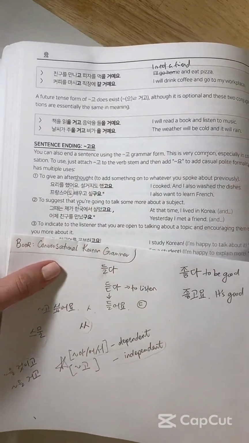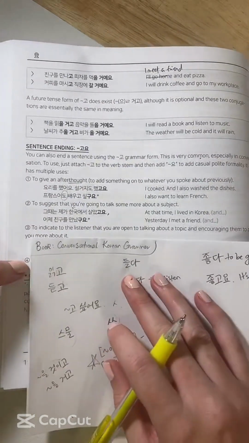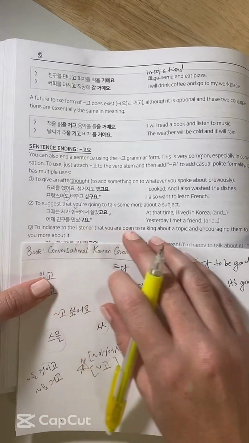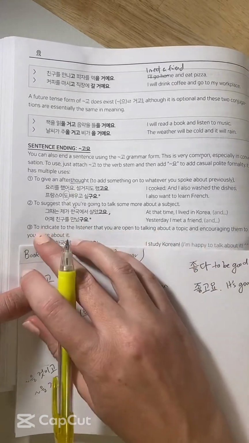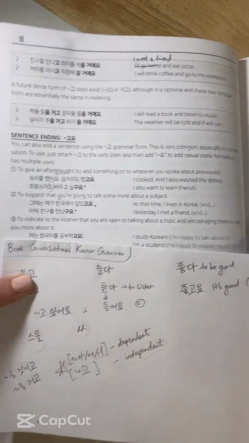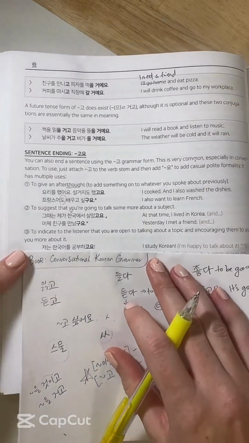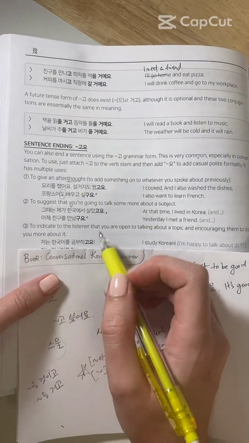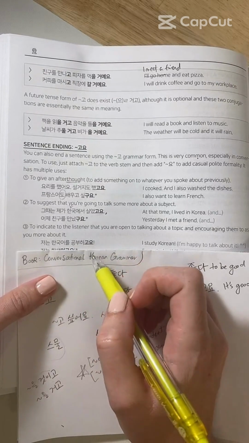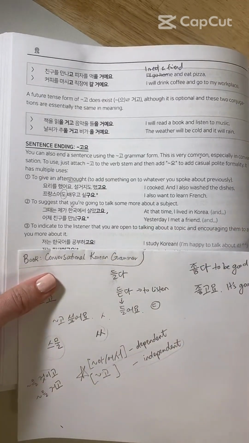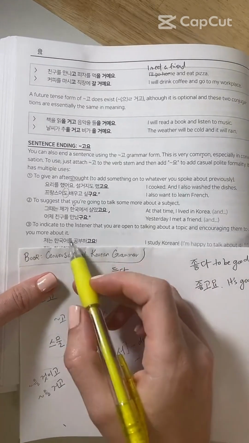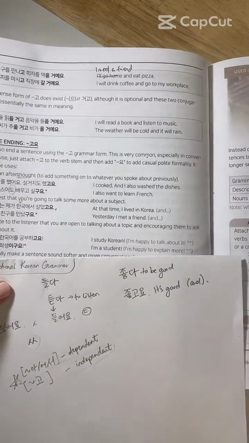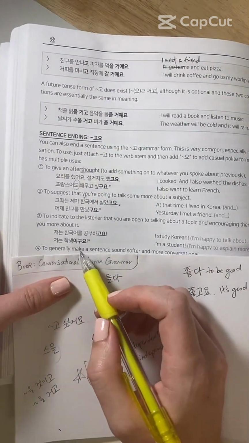Now, a third way that 고 is used, and this is pretty common as well, is just to indicate to the listener that you are open to talking about a topic and encourage them to ask more about it. For example, if you say, 저는 한국어를 공부하고요. It's just saying, I study Korean, and if you want to ask me more about it, go ahead. I'm happy to answer questions about me studying Korean. I study Korean, and I'm happy to talk about it. 저는 학생이고요.